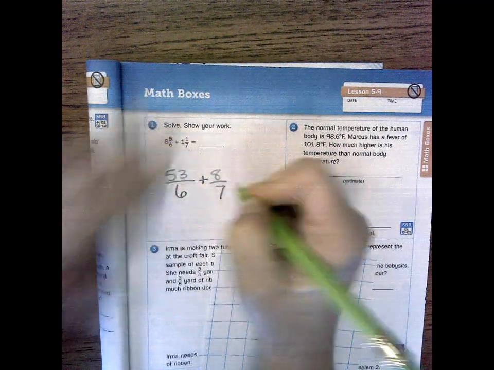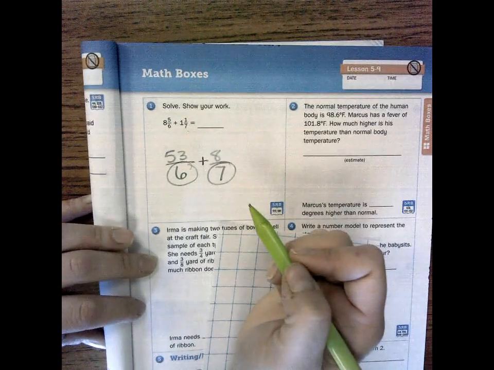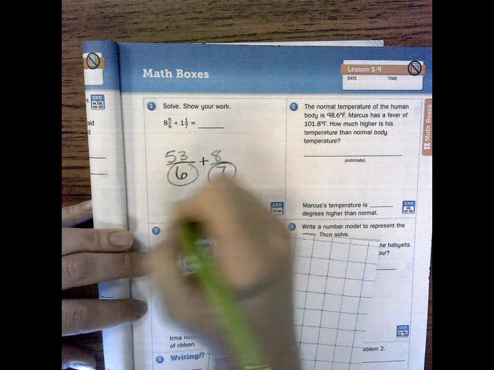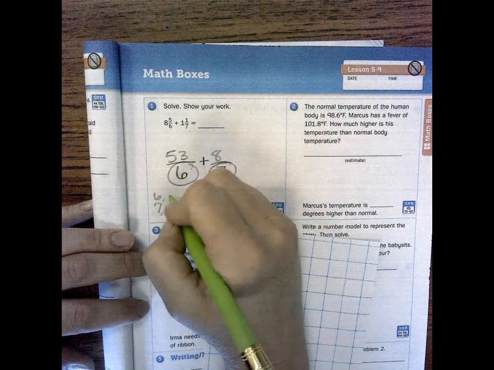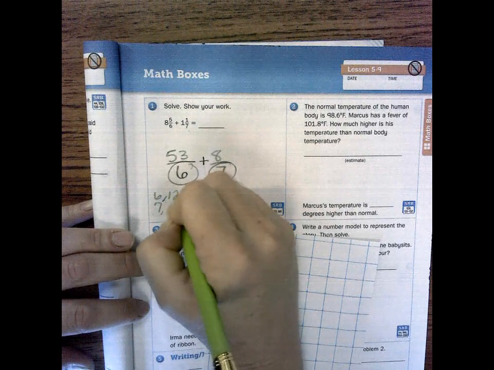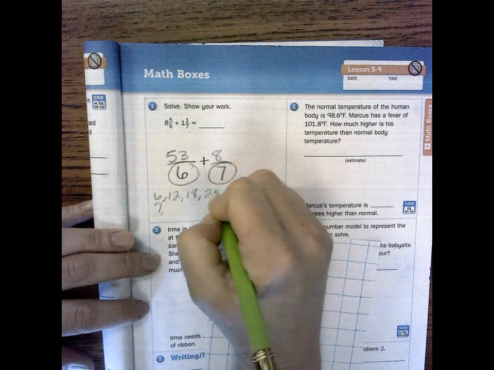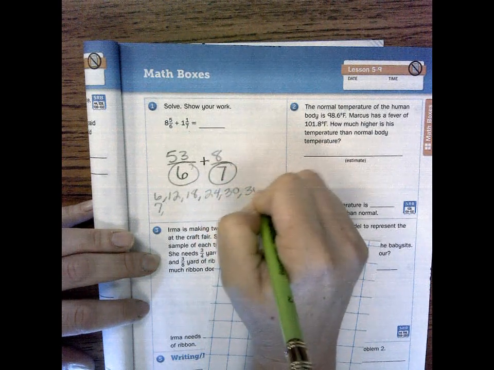Okay, now we have two unlike denominators. So now we need to find an equivalent fraction for these by finding a common denominator. So I'm going to count by 6s and count by 7s. You know your math facts, sometimes this is really helpful because you'll find the fact before without having to do any of this.